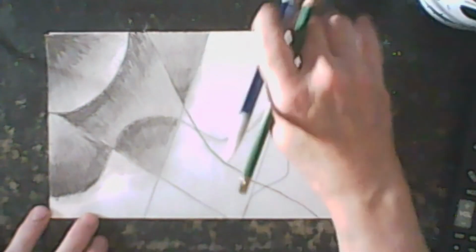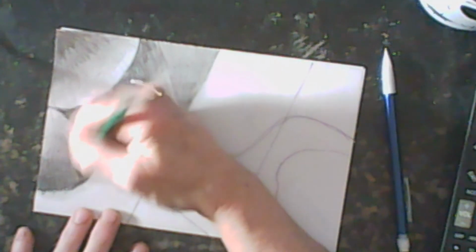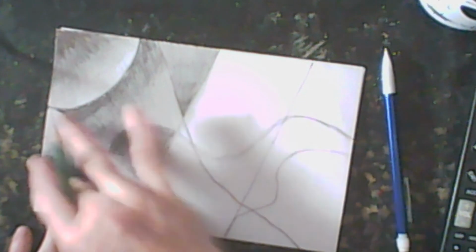Okay, and I will erase those lines, clean up my lines. Okay, so I think you kind of have an idea of what I'm going with this. So I'm going to go ahead and let you work on this, and I'll show you what it looks like when I'm finished.